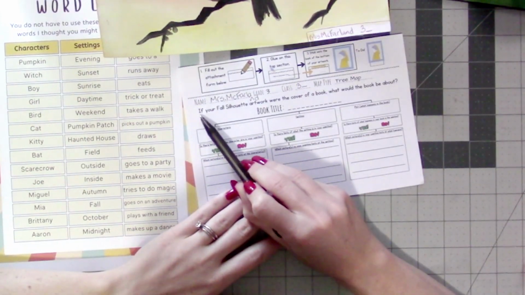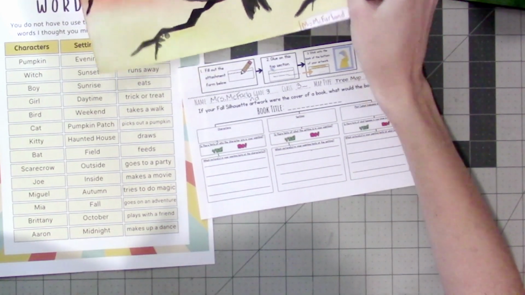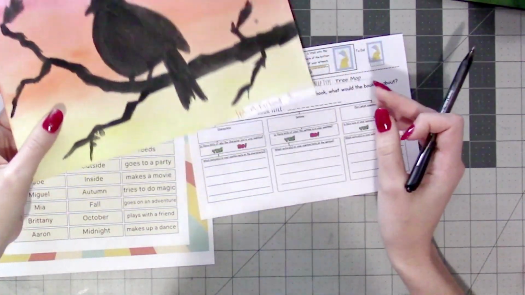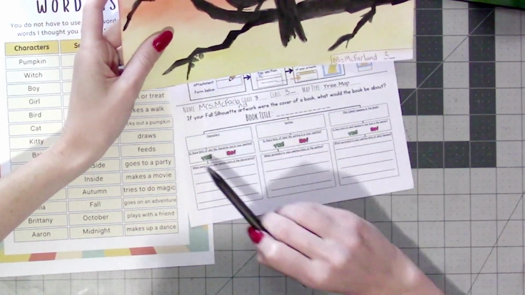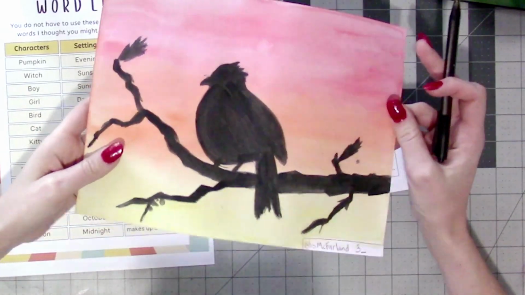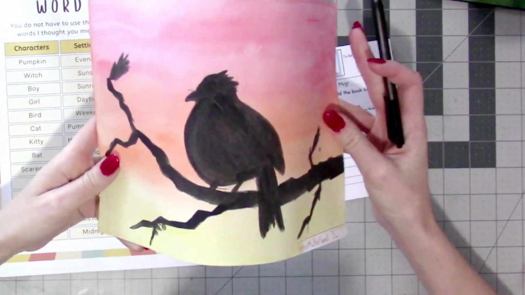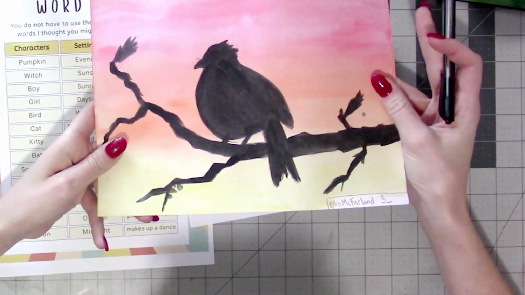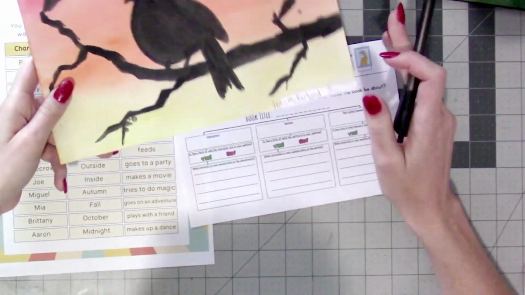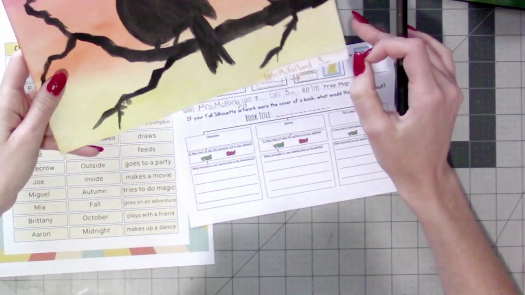Okay, so this says, if your fall silhouette artwork were the cover of a book, what would the book be about? So think about that. All right, and now we're gonna fill this tree map out about a story that somebody might write about your artwork. And you're not gonna have to write the story. You just have to kind of use your imagination and think of things the story might be about if this were a picture for a story. Okay, so you're gonna come up with a book title that this might be about. It doesn't have to be a story. It could be just an informational type of book, informative book.